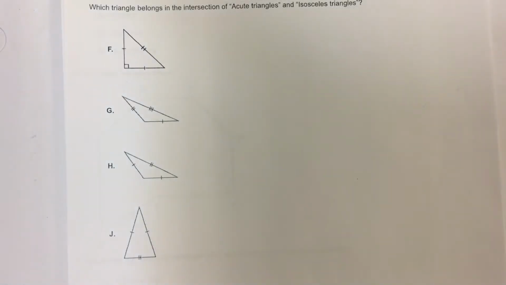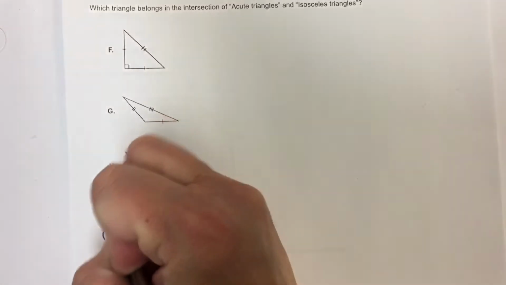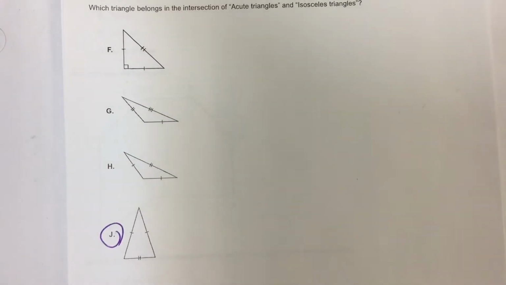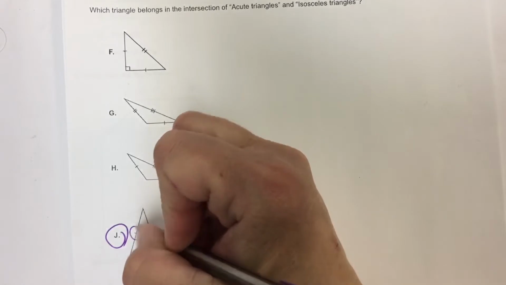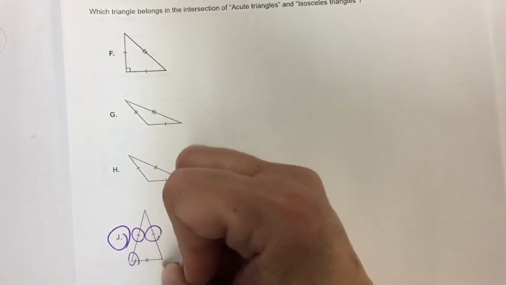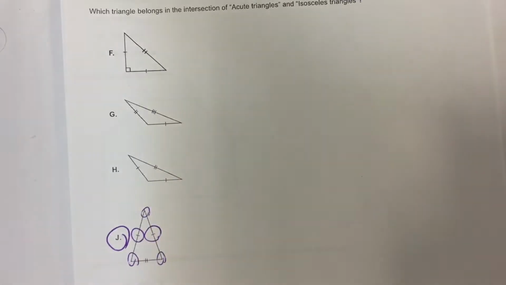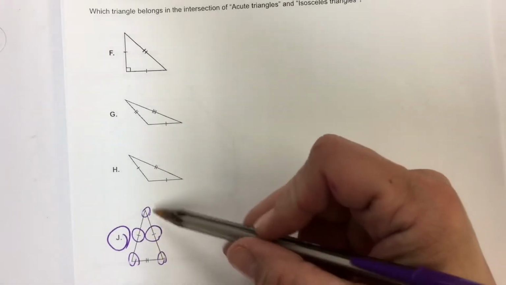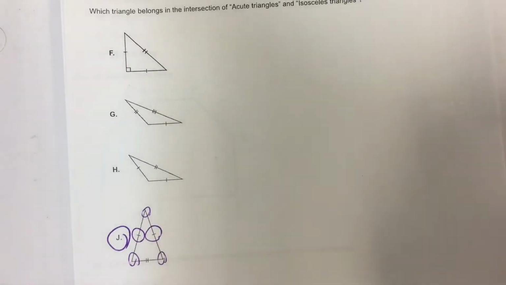Okay, so the answer for this one is J, because it is both isosceles and acute. Okay, isosceles means it has at least 2 sides that are the same, and acute means all 3 angles are less than 90 degrees. So this would be an isosceles acute triangle. All right, number 2.